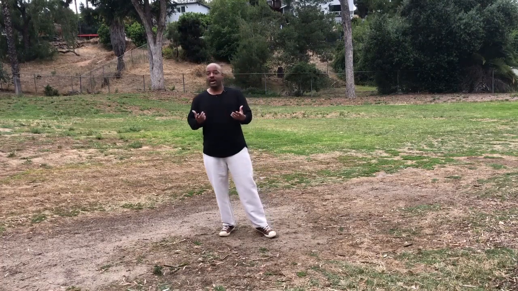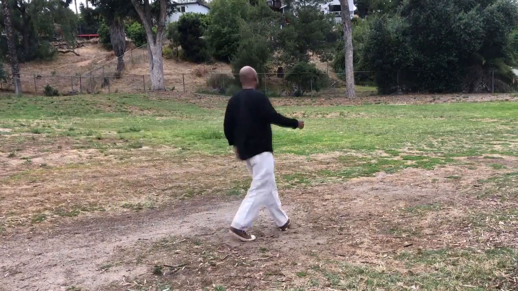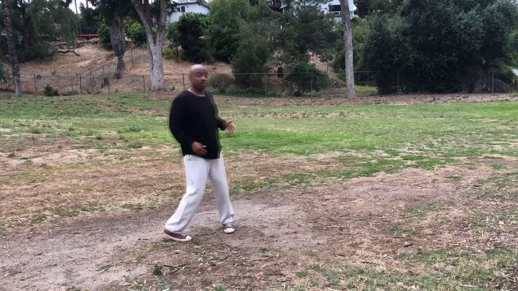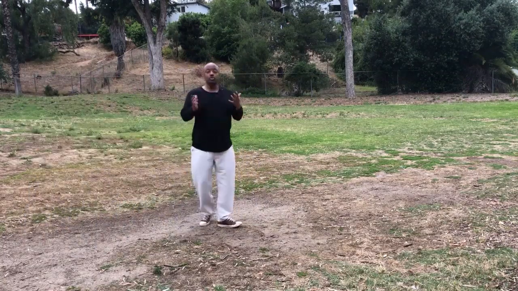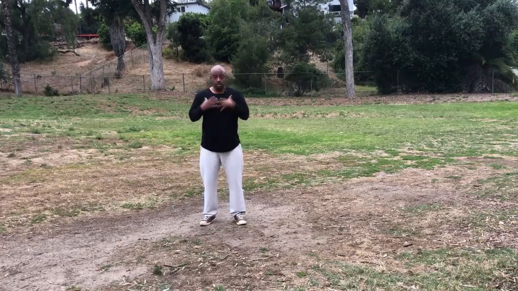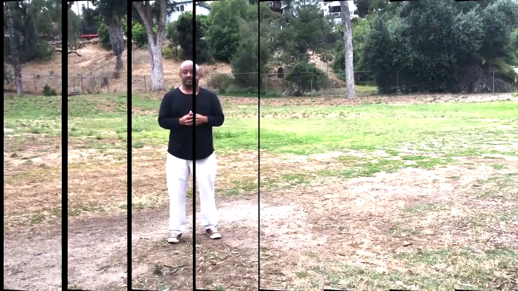That's how we're using our core to direct our body movements. And my core can direct my body in any direction. I can turn to the right, I can turn to the left, I can walk backwards or forwards. Those are directed by the rotation of the spine, not just by the leg actions.